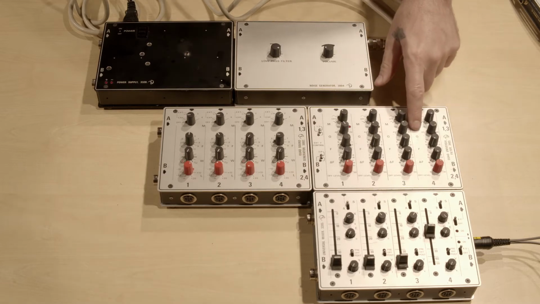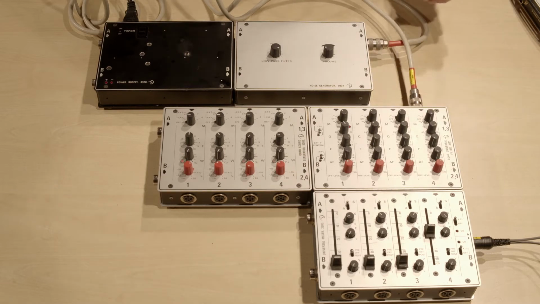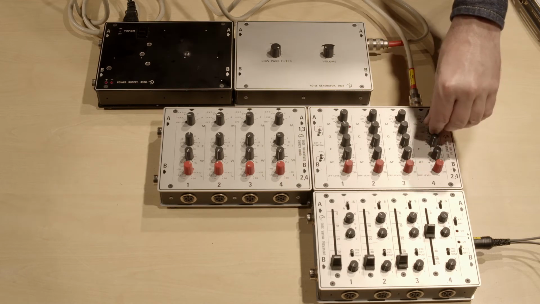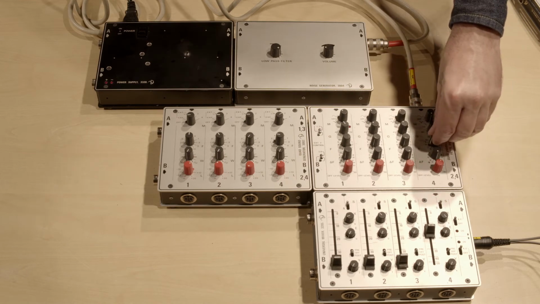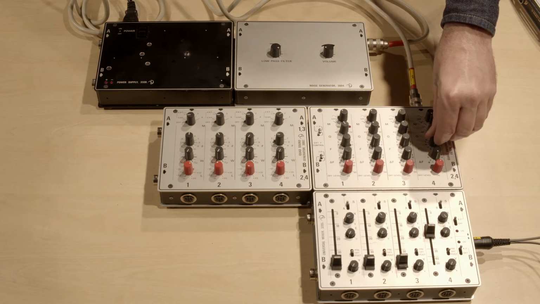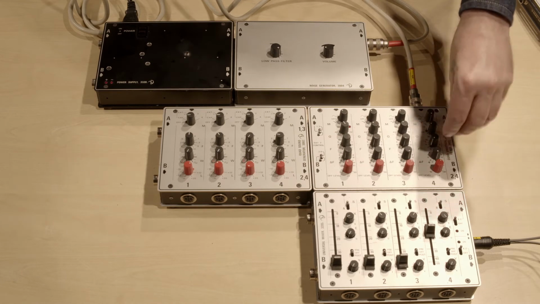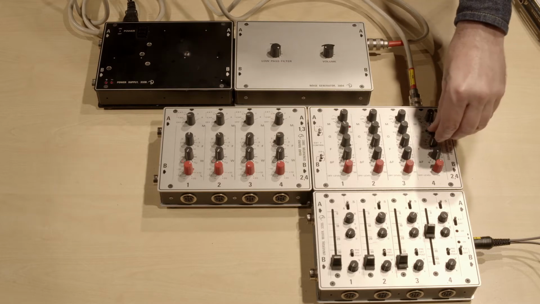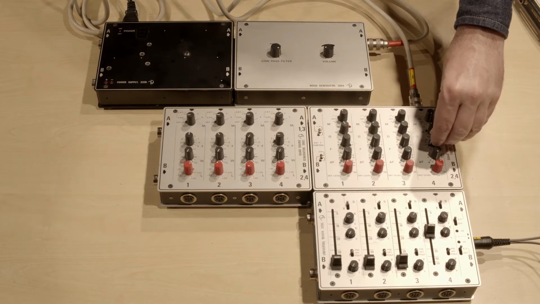Q stands for resonance. That's how much of the output of the filter is injected back into the input of the filter, and that tends to give it this very characteristic sweep sort of sound that you hear there. With no resonance, it's much less edgy, and with lots of resonance, it has this special filtery sort of sound.